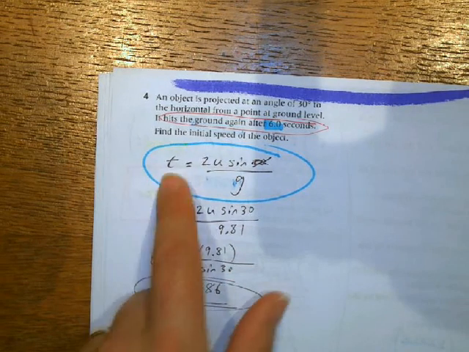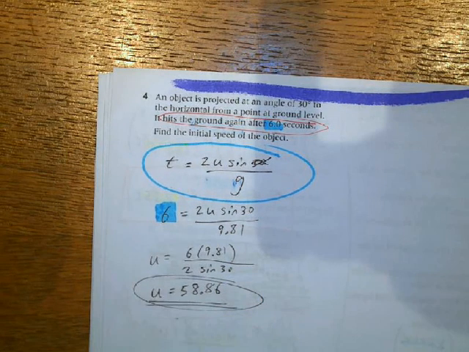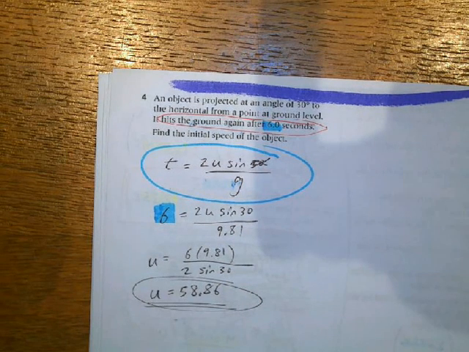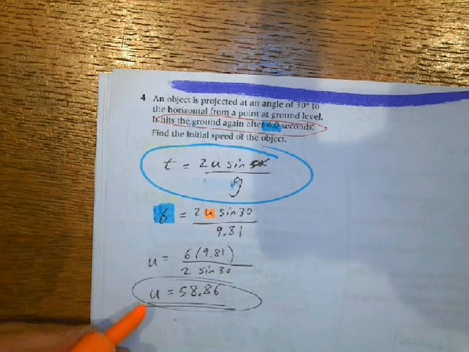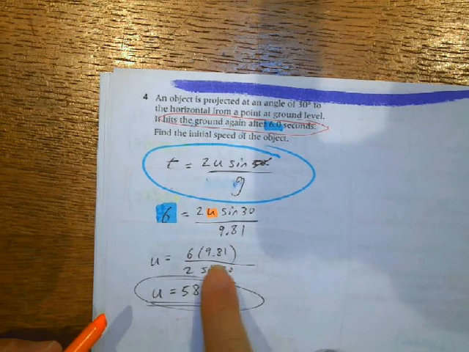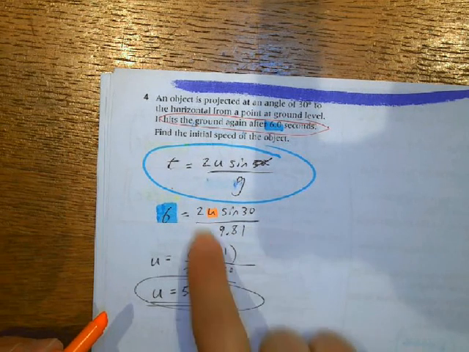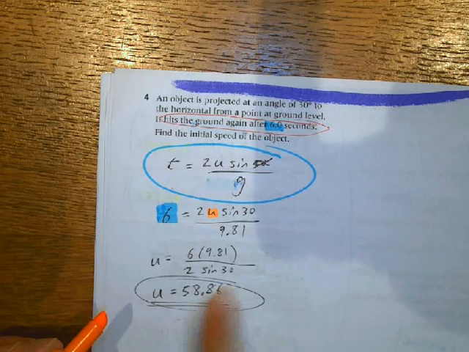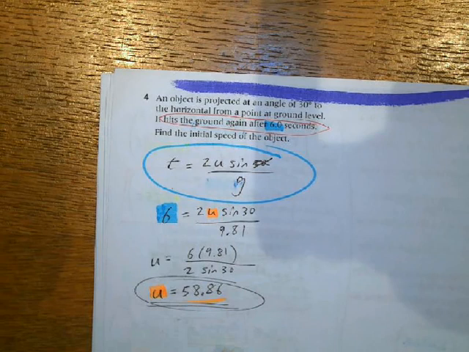We know the time is 6 seconds, and we're trying to figure out the initial speed. So I can multiply both sides by 9.8. I could divide both sides of the equation by 2 sine 30, and then I get u is equal to this. Okay, that was an easy question. I didn't need all that paper space.